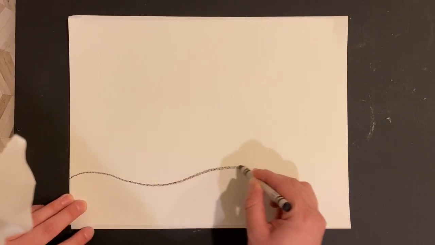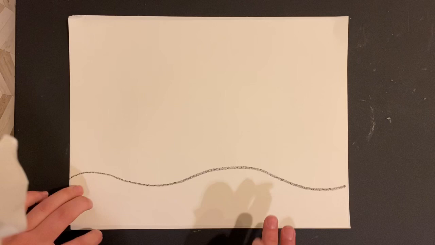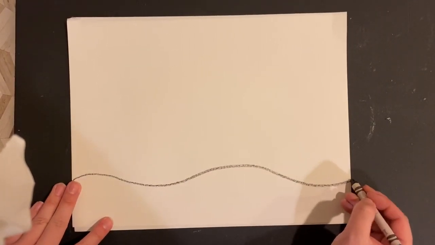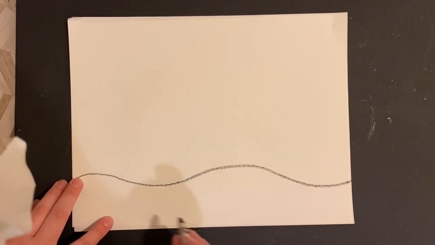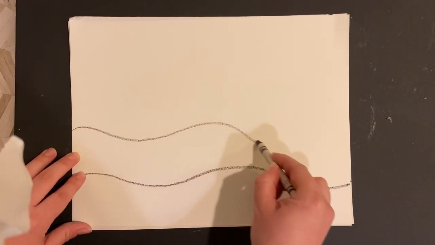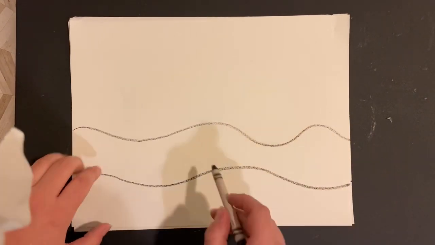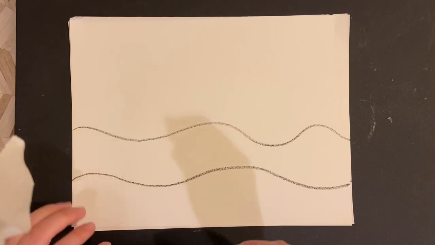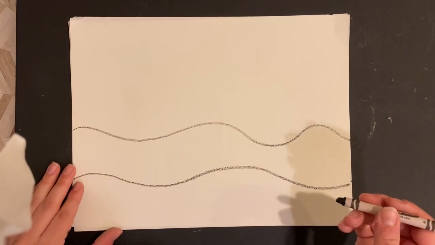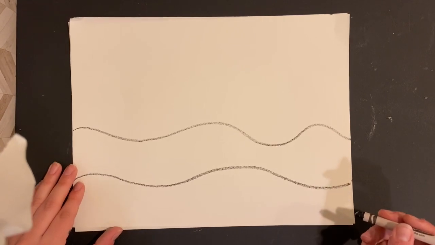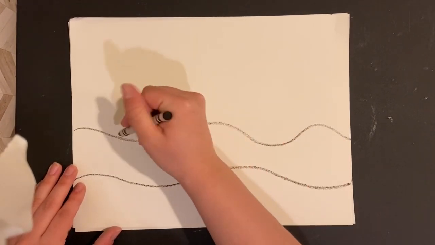So our first step is we're going to draw the foreground. Remember, the foreground is everything that's right in front. So I'm going to draw some hills for the foreground. And now I'm going to draw the middle ground. The middle ground is another set of hills. And it's more in the middle, right? It's a little further away than the foreground. Next, I'm going to start to draw what we're going to see in the background. So let's see.